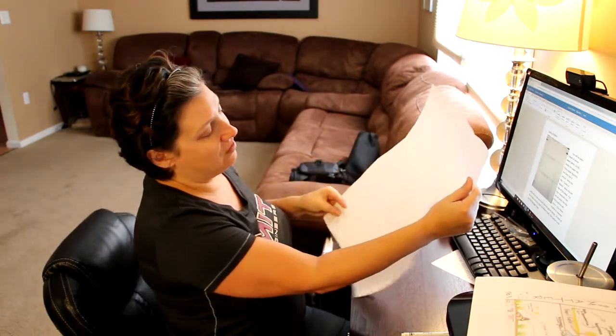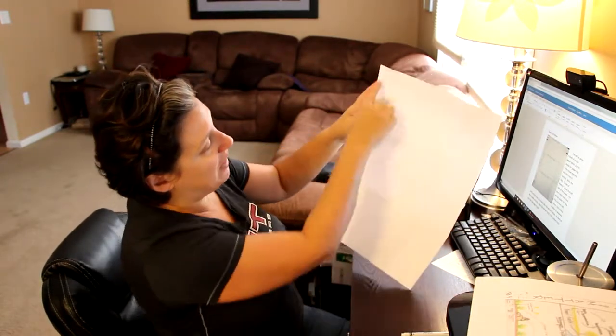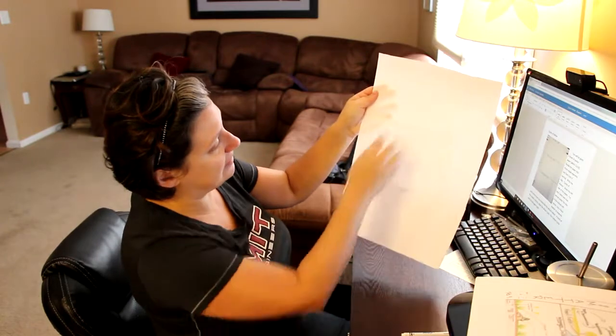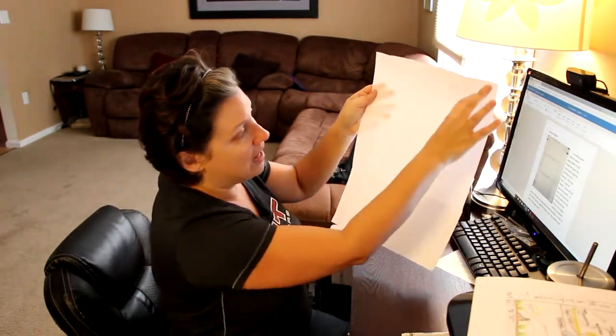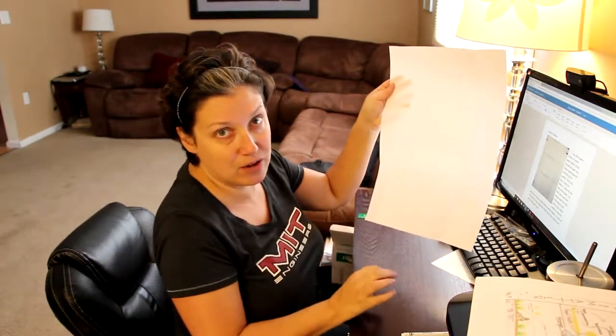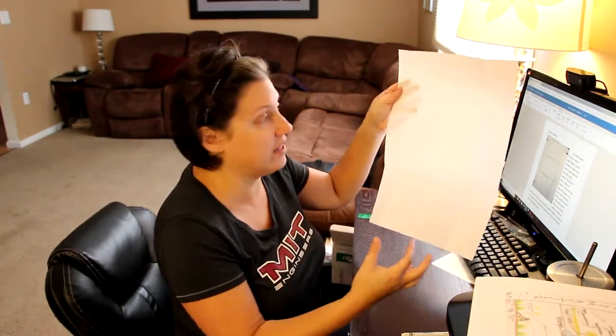Right now, it's not as easy to see, but you have this thin section on this side. You have 1, 2, 3 areas where you can put your diagrams, and 1, 2, 3 smaller areas where you can answer the questions on the other side.